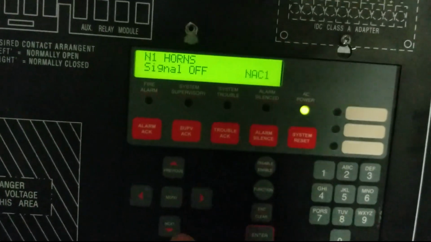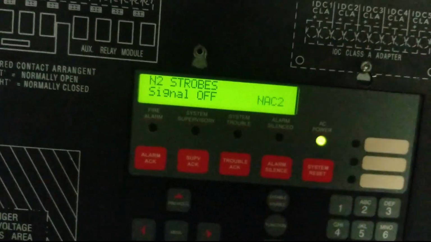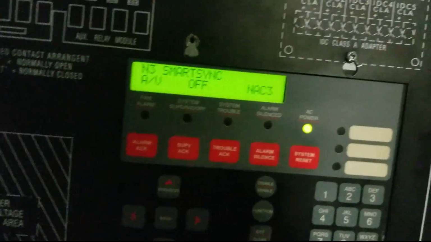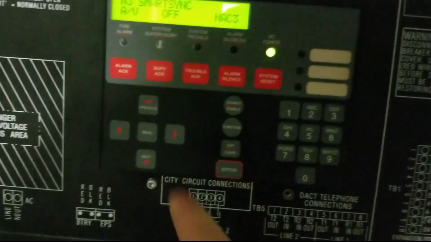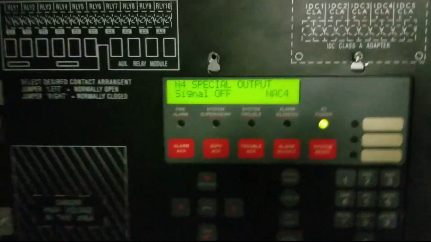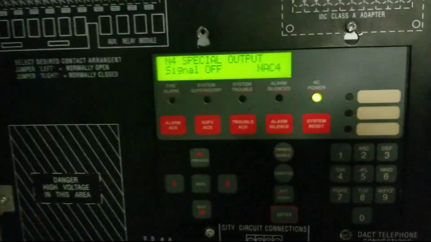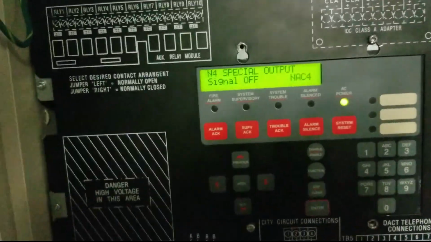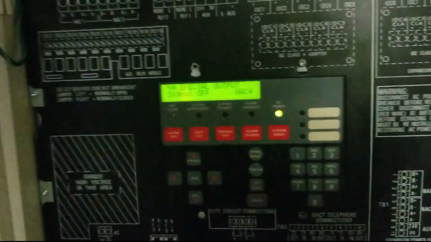And all the NACs have also been renamed. So NAC 1 is horns, NAC 2 is strobes, NAC 3 will always be my smart sync NAC, I'm pretty sure, for the most part. And NAC 4 is a special output. It's going to be a special NAC. So if I need something else, I'm going to use NAC 4. NAC 4 will just get adjusted based on what I need to use it for. Which it is being used in this system test along with NAC 3. NACs 1 and 2 are not in use in this system test either.